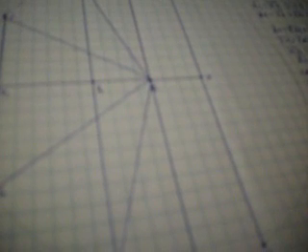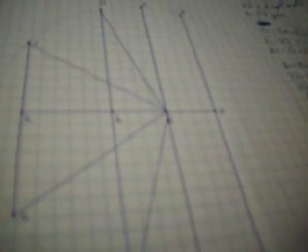Okay? Now, the first thing Euclid wants you to do is draw a line from point E to point H and another line from point E to point K. Now, EH and EK are going to be perpendicular lines. EH is going to be perpendicular to BC, and EK is going to be perpendicular to FG. Alright, so far so good.